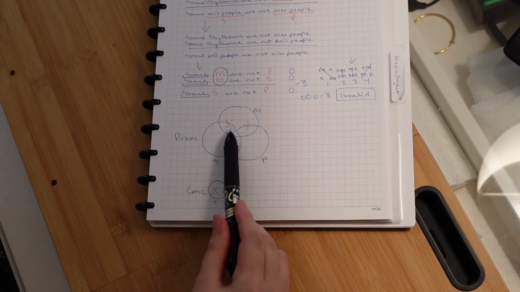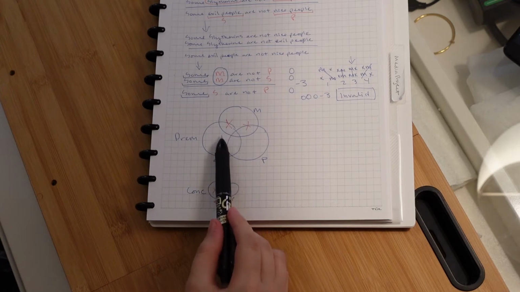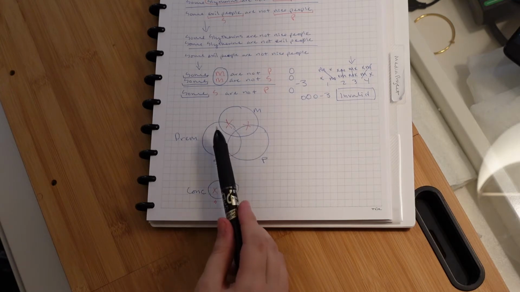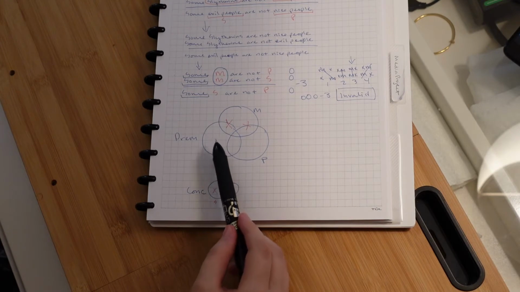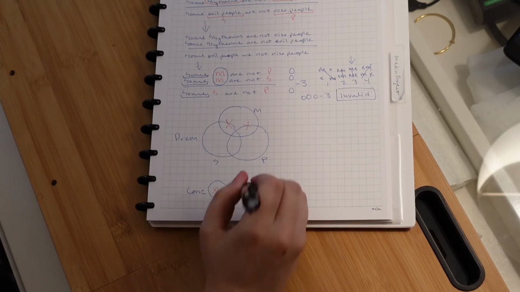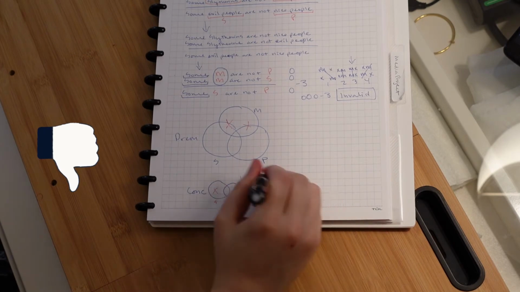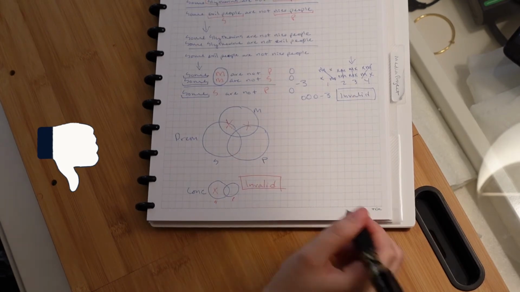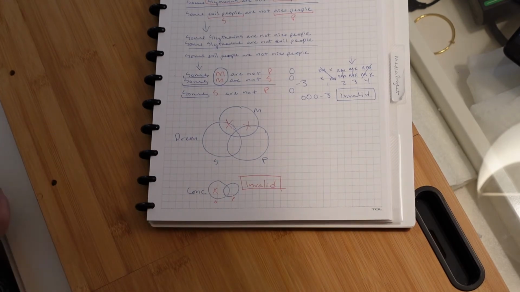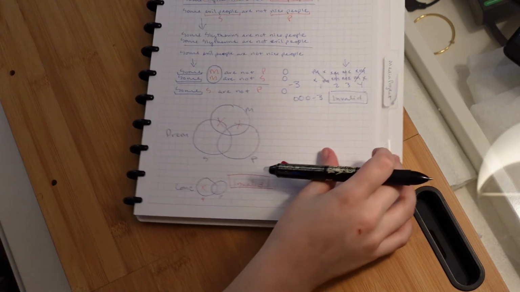Ish, right? We've got this X sitting on the line into the S circle that is not in the P circle, but it's ish. It's not squarely in the S circle that's not in the P circle, so therefore it's invalid. Okay, so we've got 2 methods now that say that it's invalid. So now we're going to triple check by doing the third method, which is the rule method.